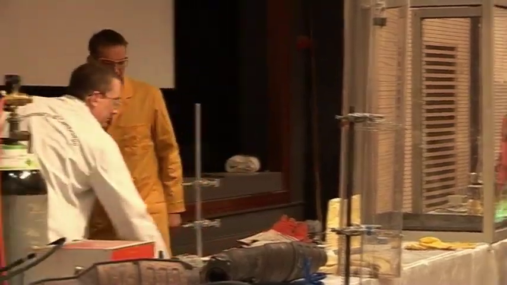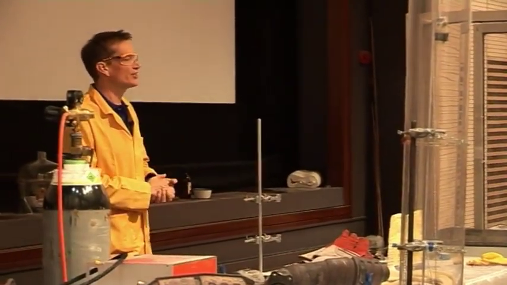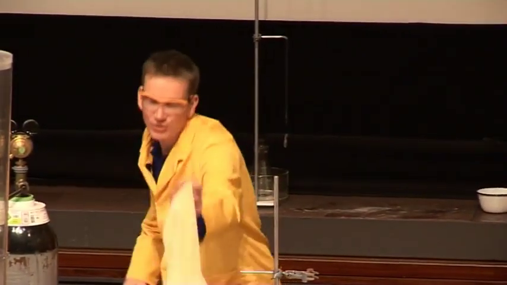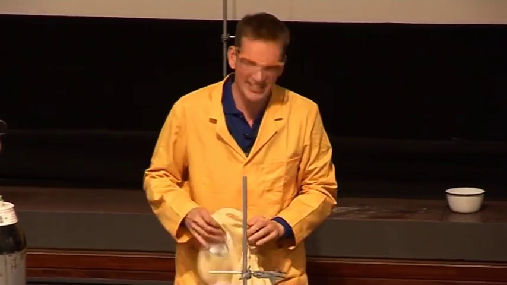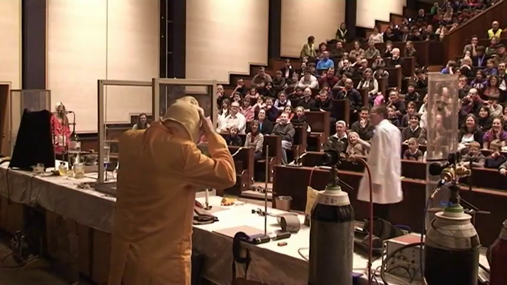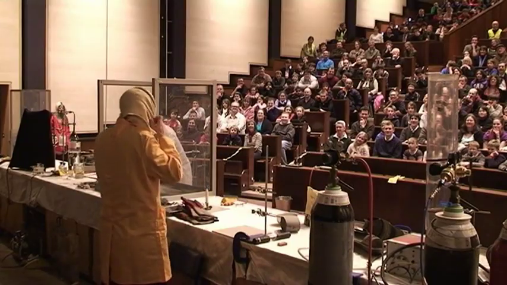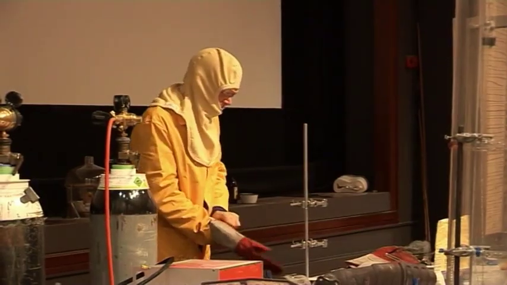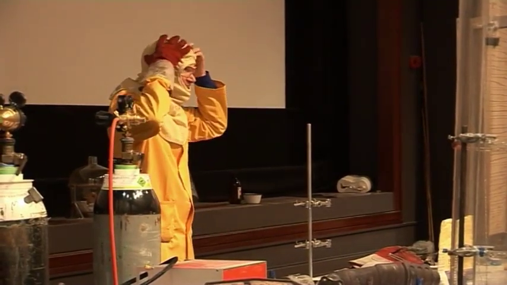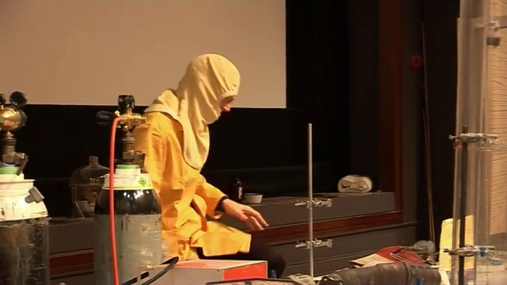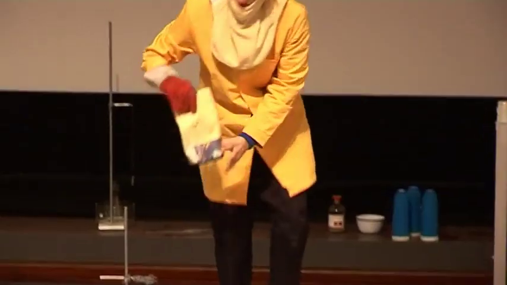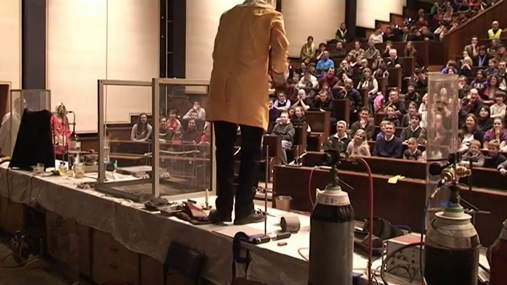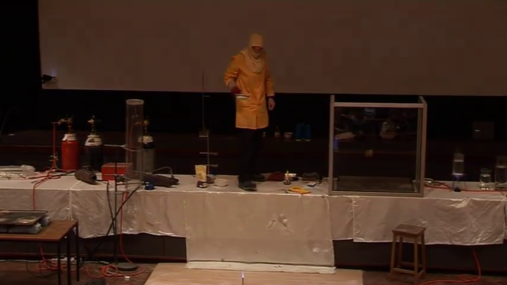Many things burn, and if we have them in a very finely divided state, you can get some very unexpected reactions with things burning. Now this one is just a tad frisky, so I need to be properly protected for this. I'm going to burn something particularly flammable now, and this is flour. If we have the lights down again, please. Thank you.